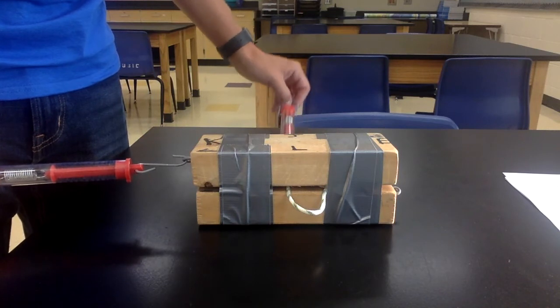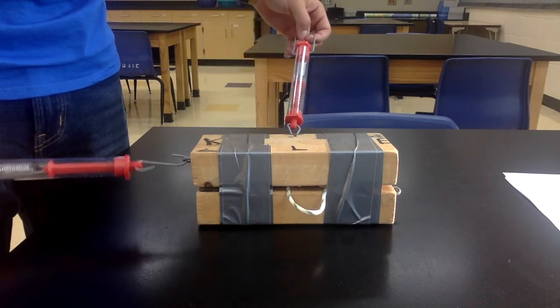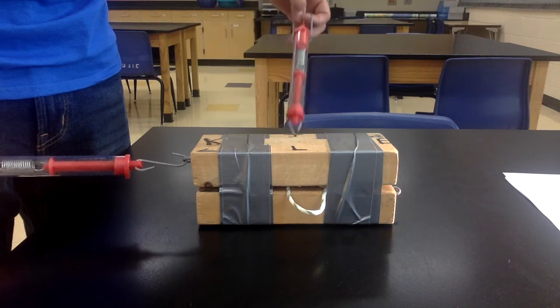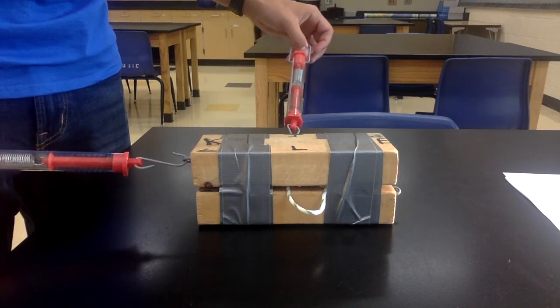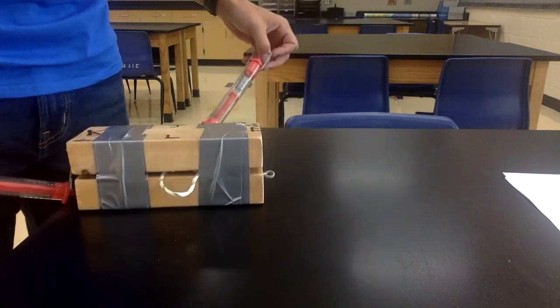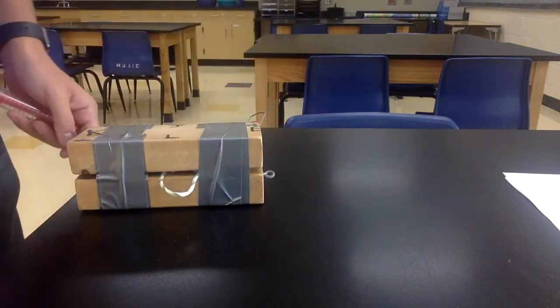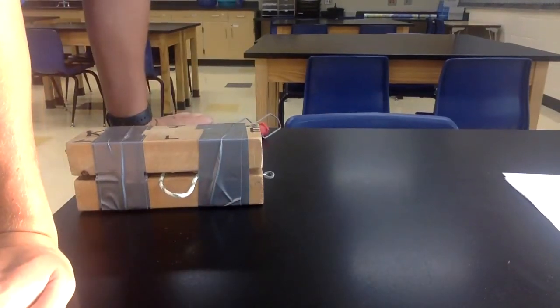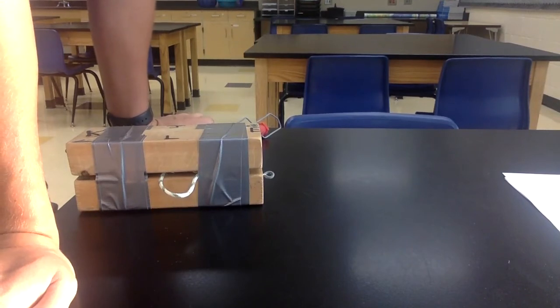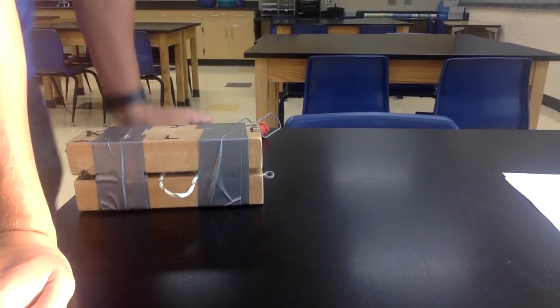We are going to be applying 8 newtons to K and 2 newtons to J. 3, 2, 1. It moved to the left. And the magnitude force, because these are moving in similar directions, we would actually add this together. So the resulting force would be 10 newtons.